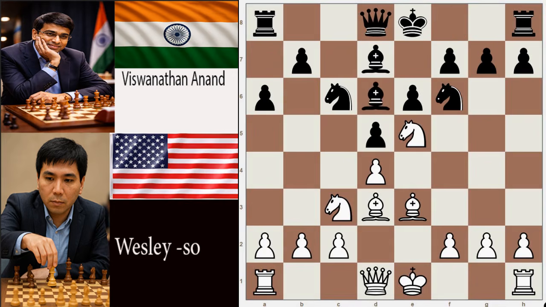Anand develops the bishop to d6, directly contesting Wesley's active bishop and preparing exchanges if necessary. Wesley captures the knight on c6, removing an important defender and creating a sharper imbalance in the position.